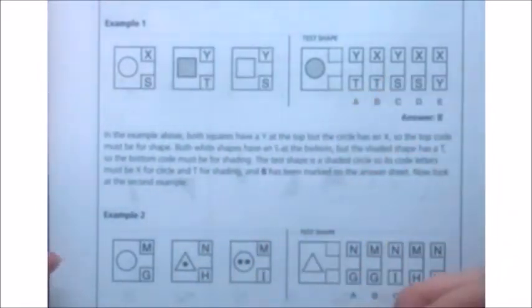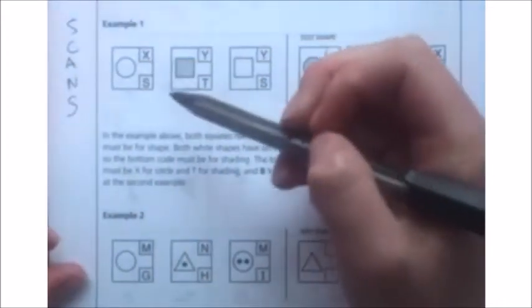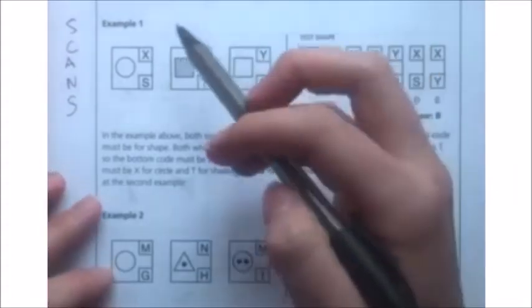Remember, the top letters mean something different to the bottom letters. Although the top ones change, they correspond to the same thing each time. So it will probably be one of these letters that they correspond to. I think it's easier to describe what I mean for section 4 with an example. So let's get started. Here we've got a circle, square, square.